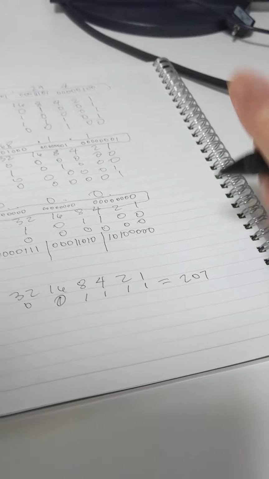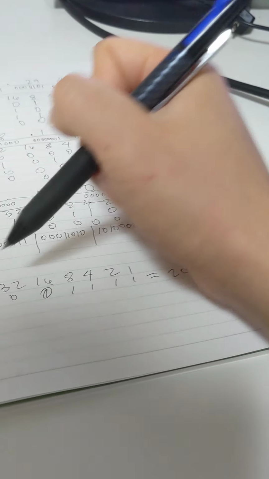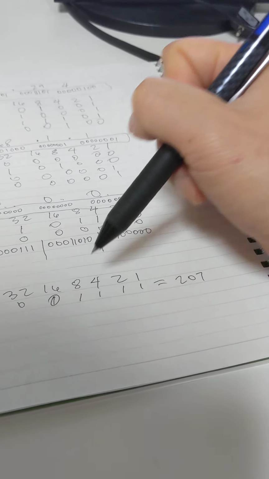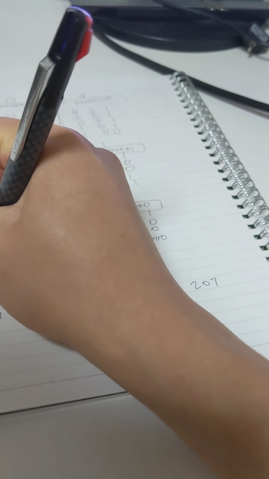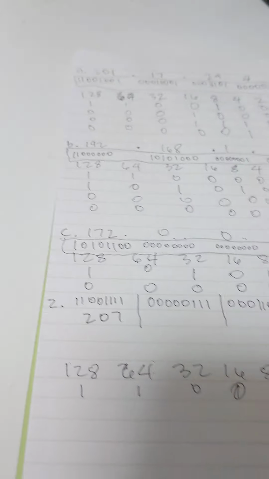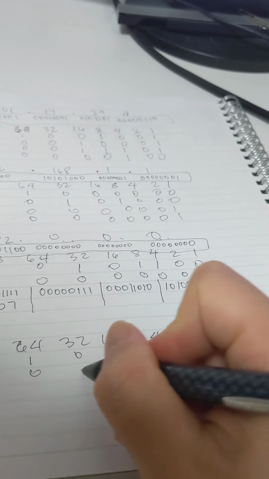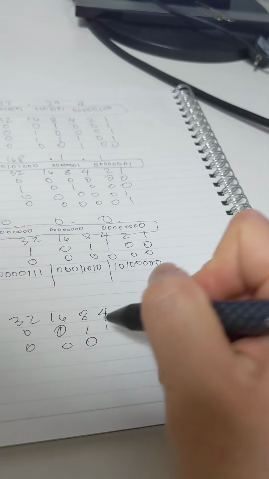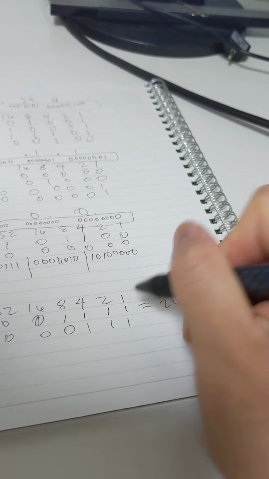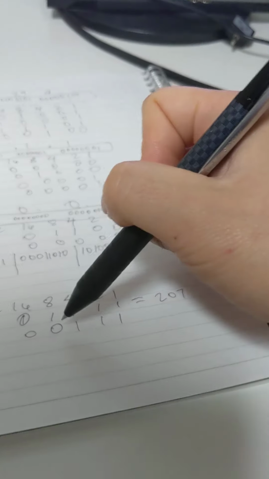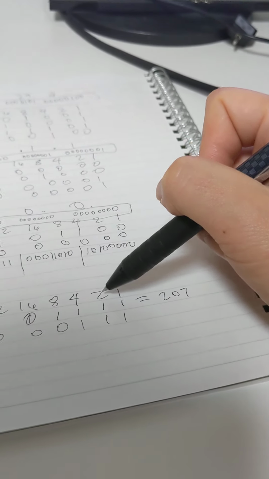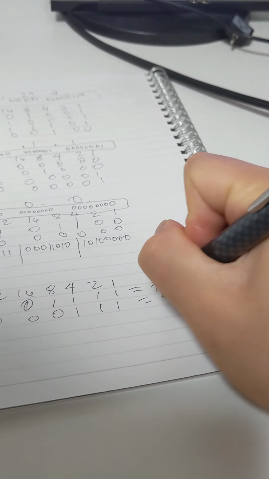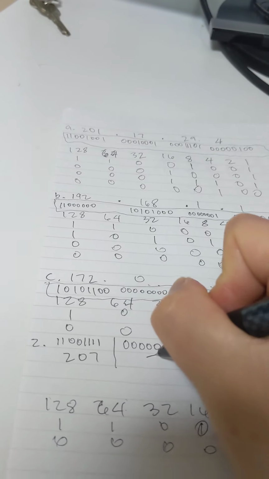207. Let's recheck. 192, 200, 204, 206, 207. Okay, so this one is 207 here. And next one is this. So 0 0 0 0 0 1 1 1. So these are all off, so we'll start here. 4 plus 2 is 6 plus 1 is equal to 7. So this one is 7.